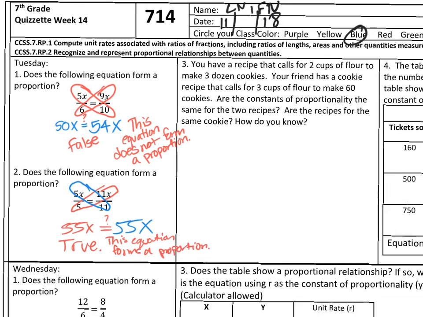Now, I'm writing really sloppy, but you guys can write a lot neater than that and try to make it fit in that little box.